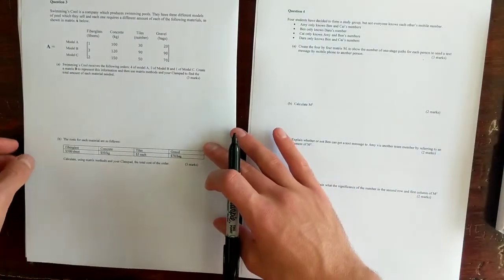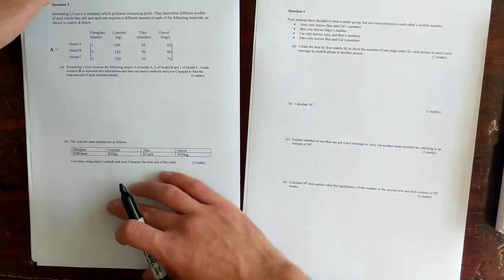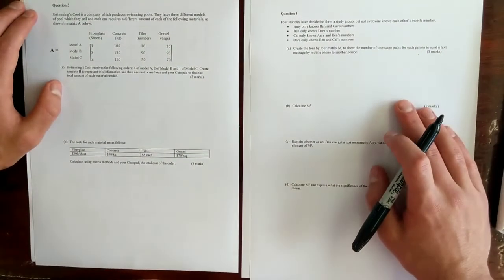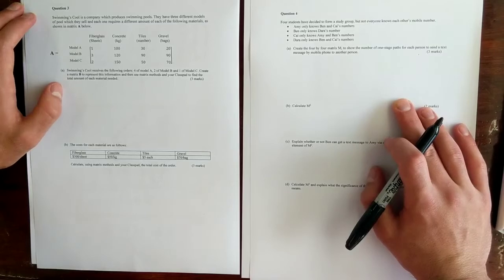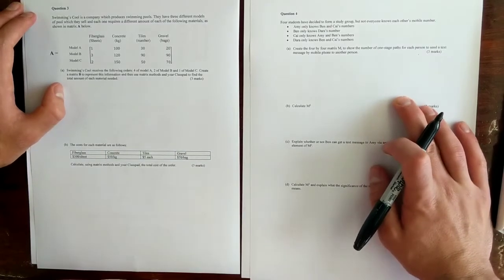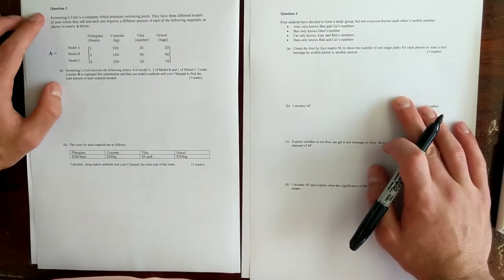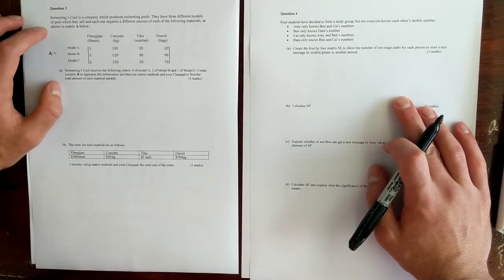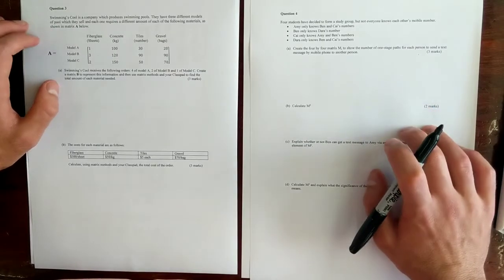Question 3. Swimming's Cool is a company which produces swimming pools. They have 3 different models of pool which they sell, and each one requires a different amount of each of the following materials as shown in matrix A below.